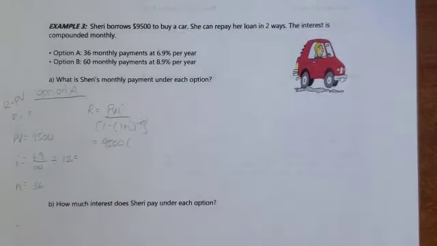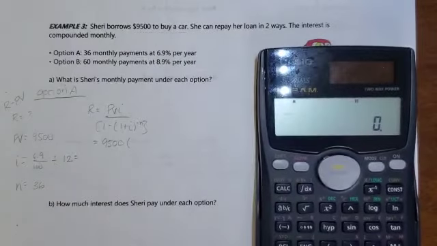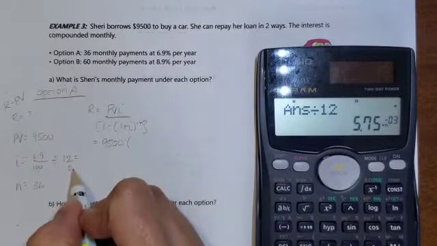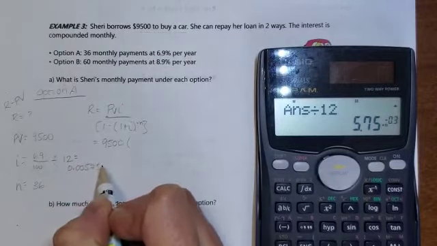Well, let's calculate our interest there. 6.9 divided by 100 divided by 12 is 0.00575.